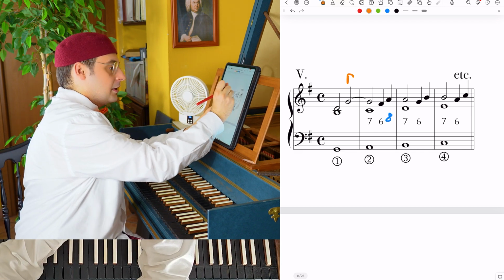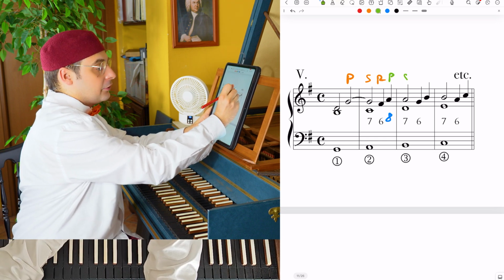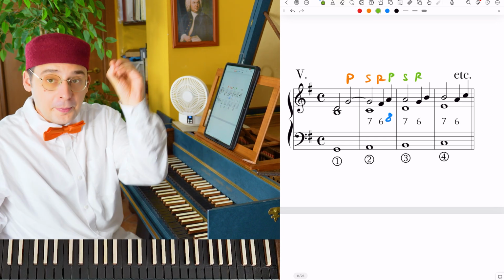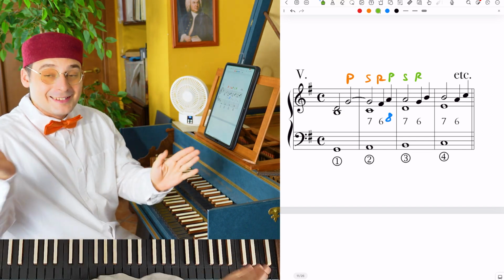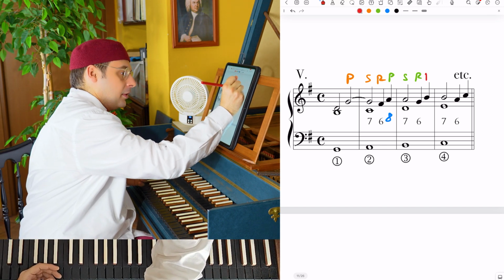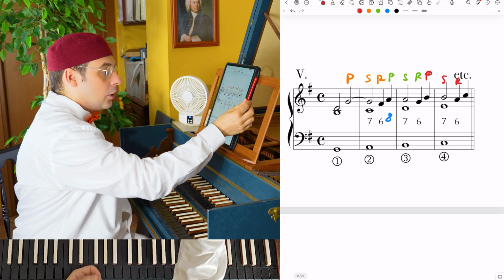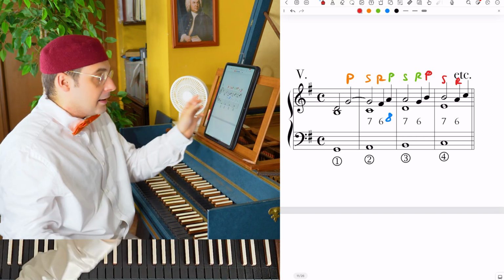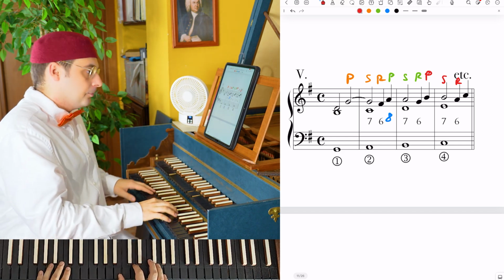Remember that you have preparation, suspension, resolution. Then another one, preparation, suspension, resolution. And for this reason, the preparation and the resolution don't match on the same note. Preparation, suspension, and resolution. Because we have to leap to recover the space before doing our new suspension.